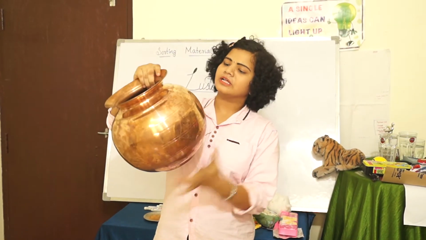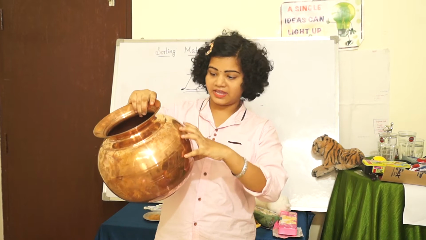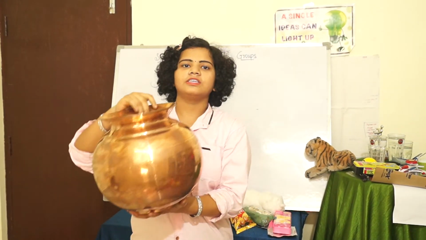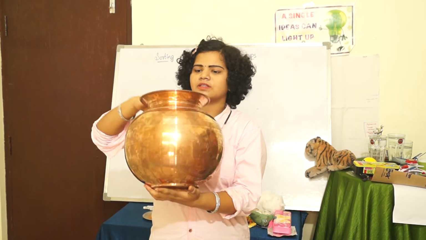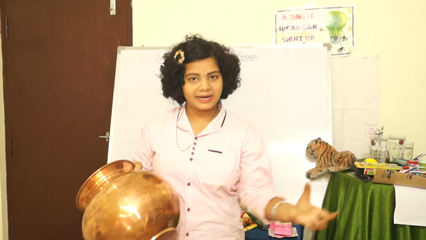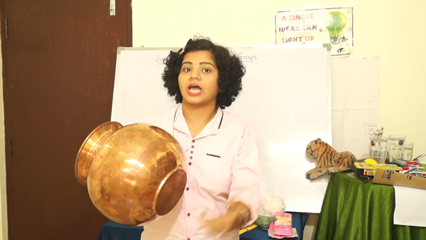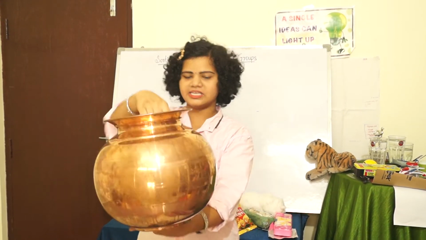Okay guys, so this is the copper vase, or copper bindi, as we can call it in Hindi. So here copper is a metal. This copper vase is more lustrous and more shiny, as you can see here.